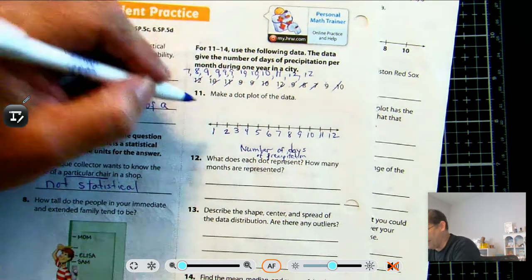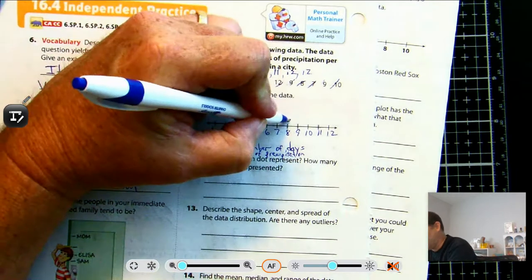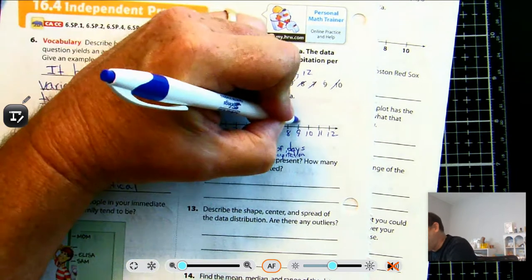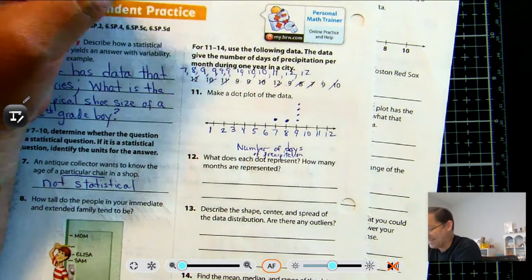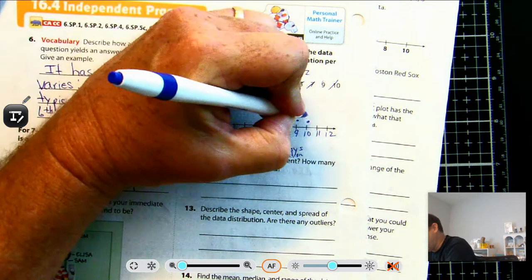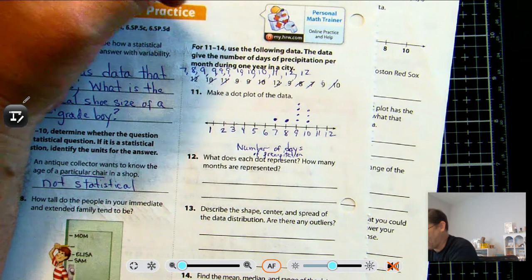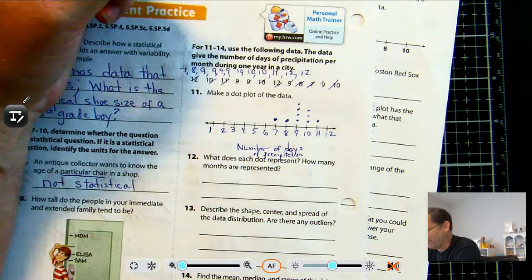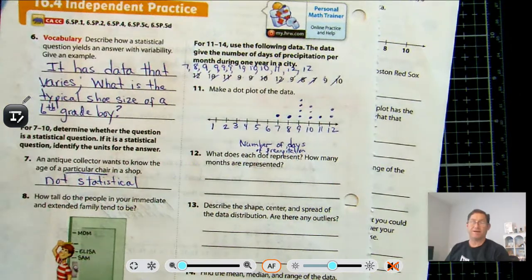All right, how many days of 7? 1. How many days of 8? 1. There were 4 months with 9 days of rain. There were 3 months with 10 days of rain. There was 1 month with 11 days, and then there were 2 months with 12 days of rain.